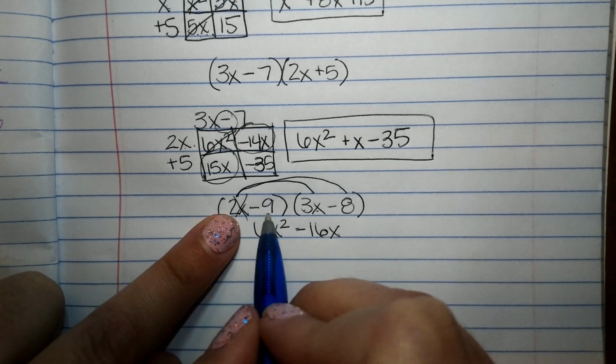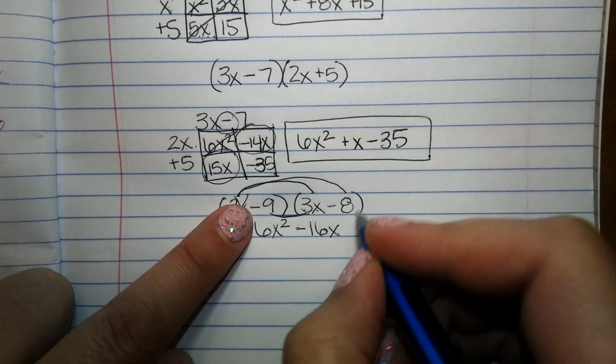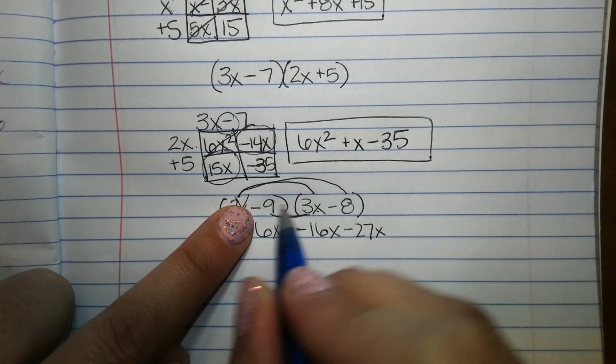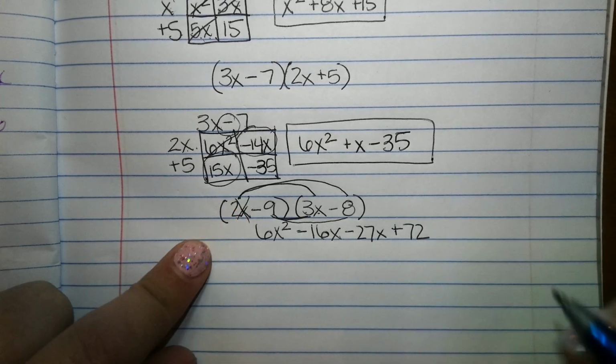We're done with that 2x. Now I have to take negative 9 times both of them. Negative 9 times 3 is negative 27 with an x. And negative 9 times negative 8 is positive 72.